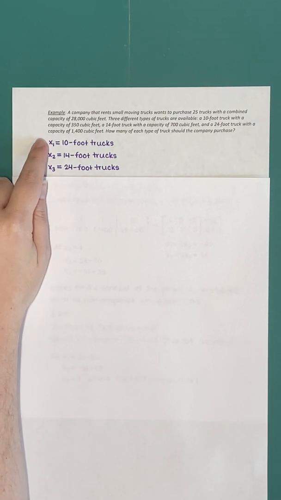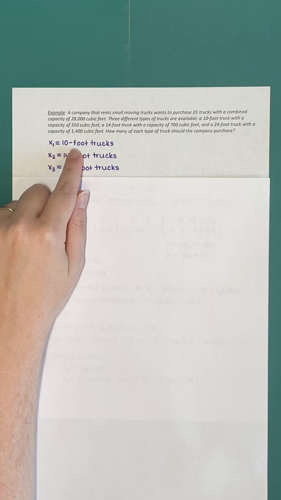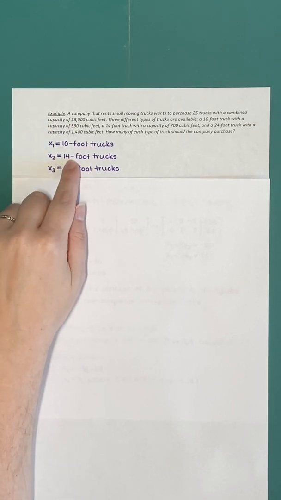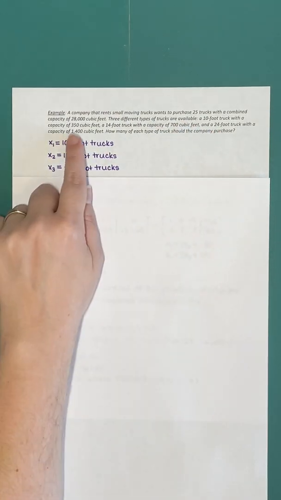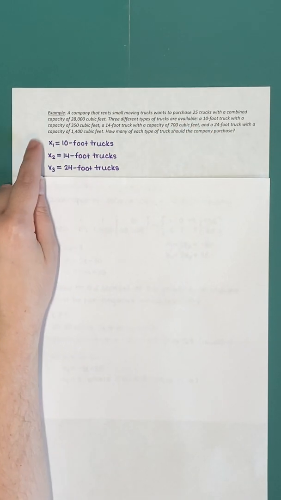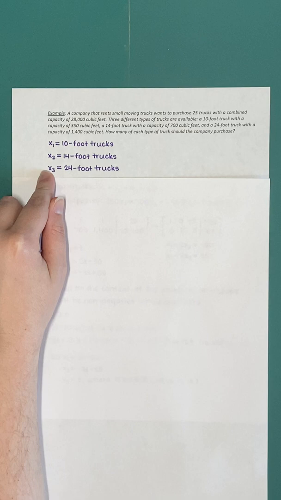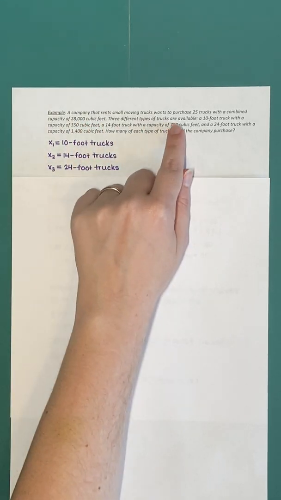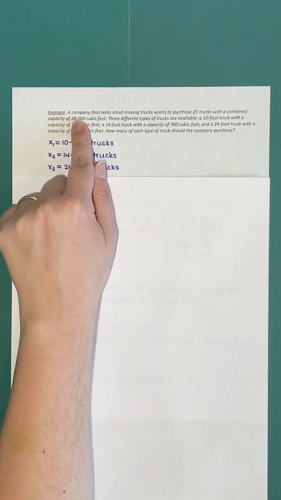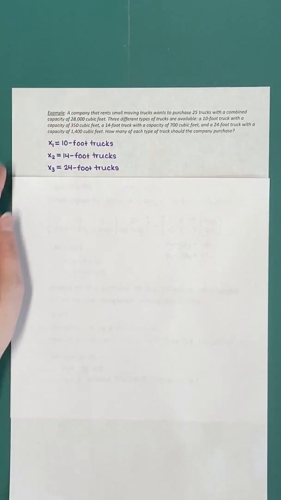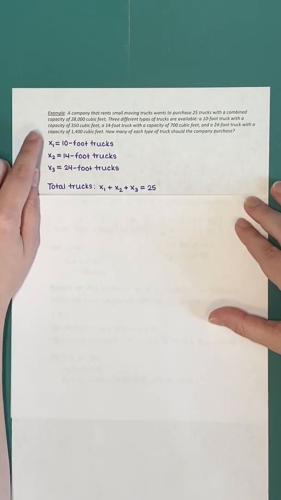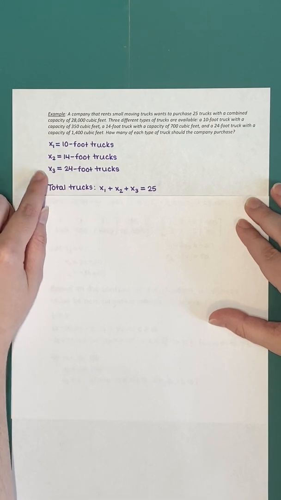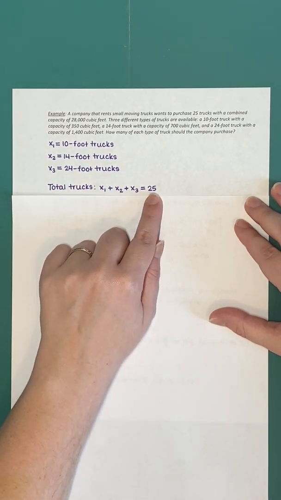Well, we know 10-foot trucks can carry 350, 14-foot trucks can carry 700, and then 24-foot trucks can carry 1,400. So when we take all the trucks we buy and how much each of them can carry, we need that to add up to be exactly 28,000. So in terms of the total number of trucks, if we add up the number of each that we buy, it needs to add up to exactly 25.